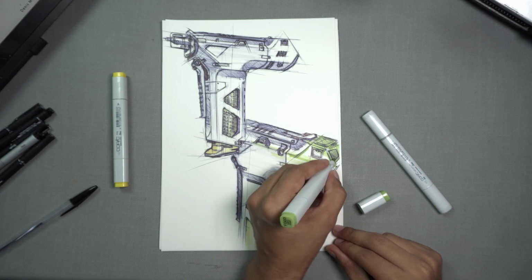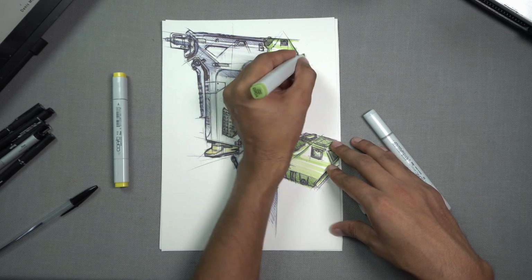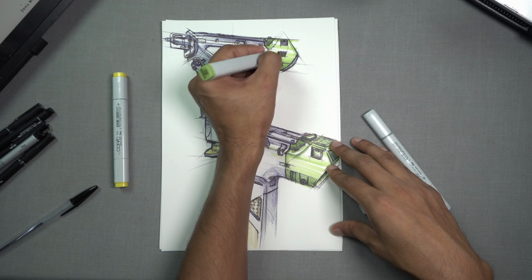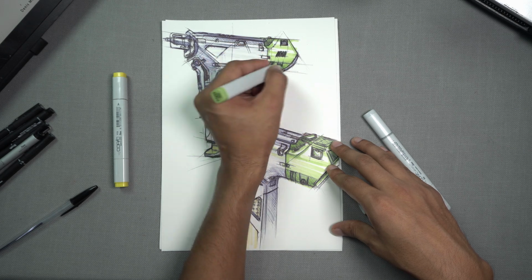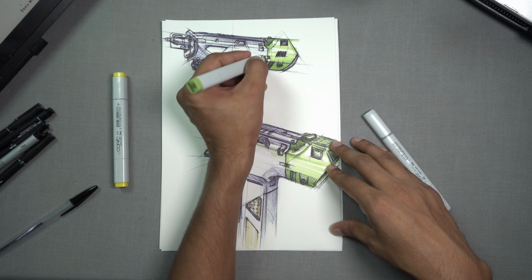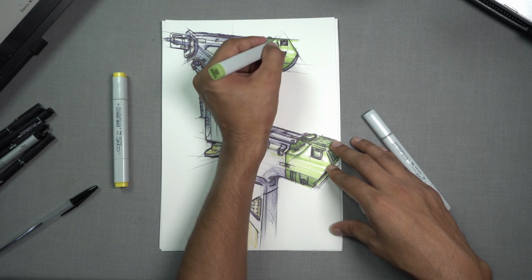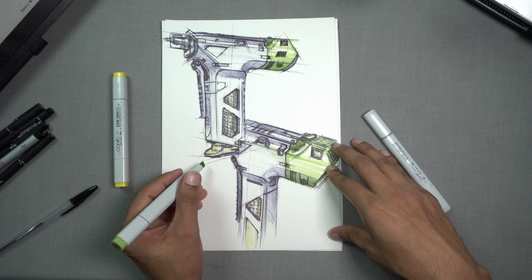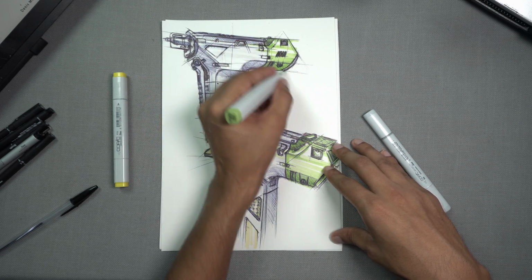But form following function will make your design much more user friendly and viable to the user. So I think you could see this design looks one of the wow from my perspective, something which really relates to the futuristic design of a glue gun.